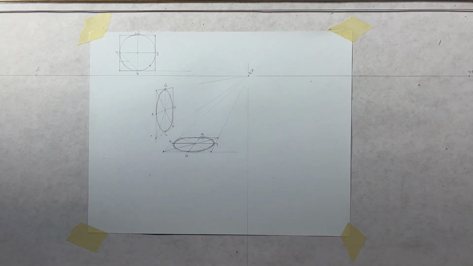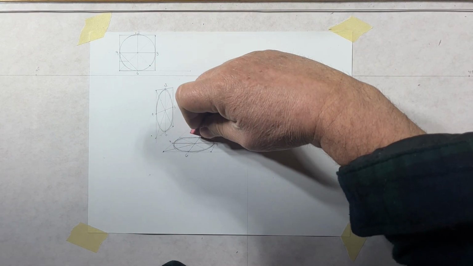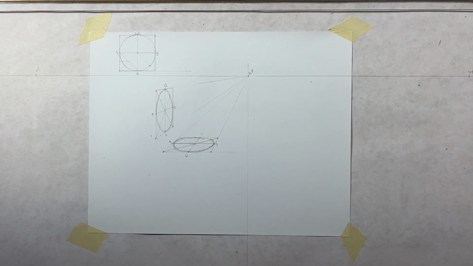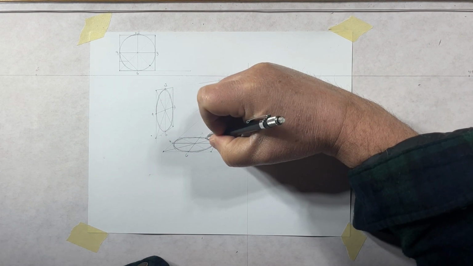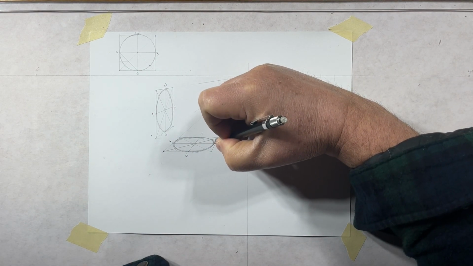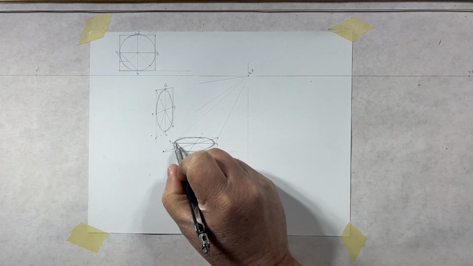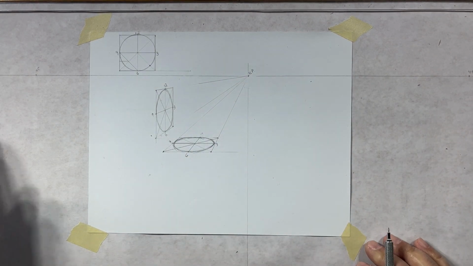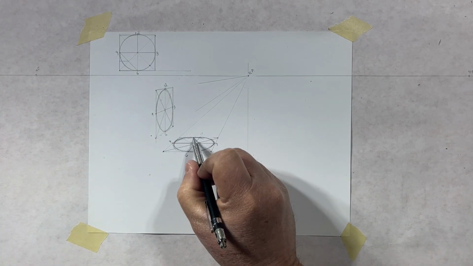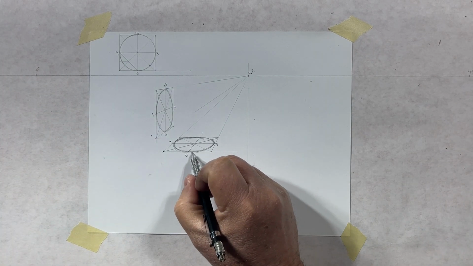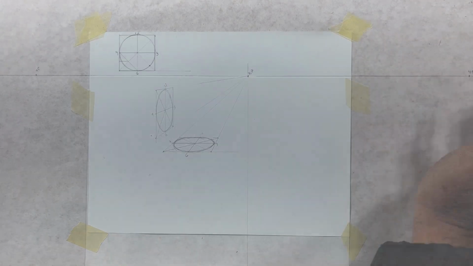And you got to stay within the box. So you saw on the back there where I kind of went outside of the box a little bit. So this would be a reasonable circle in perspective on the ground.